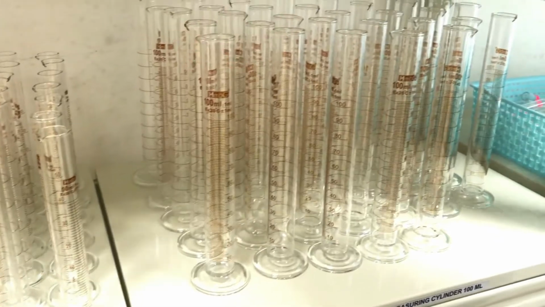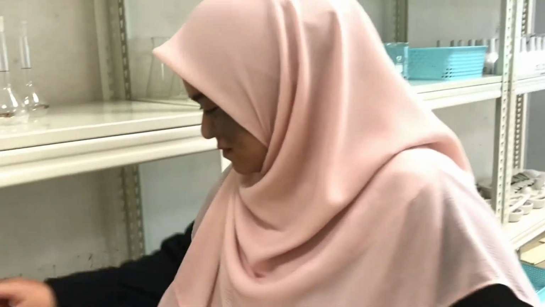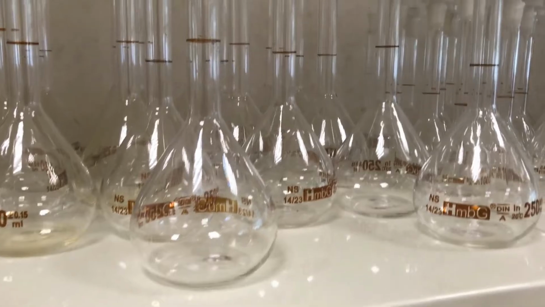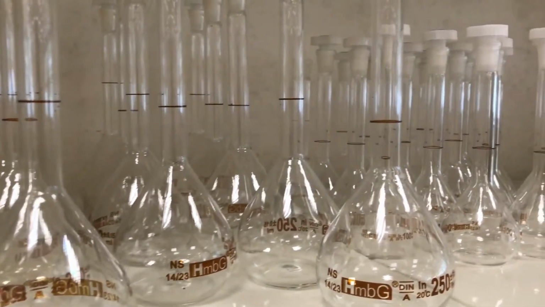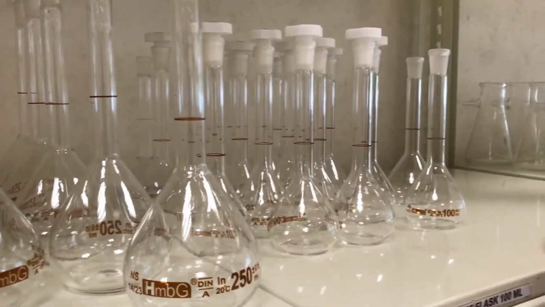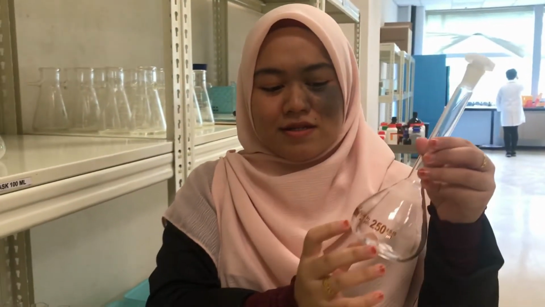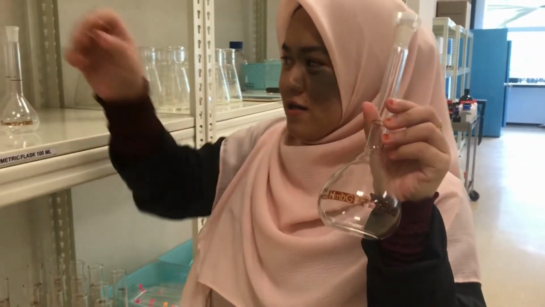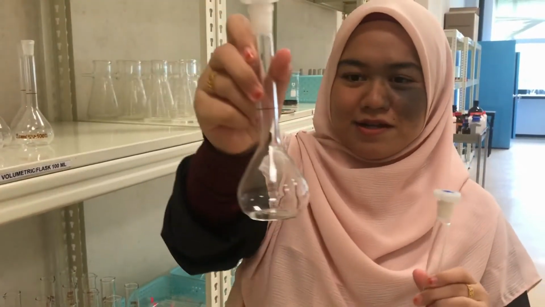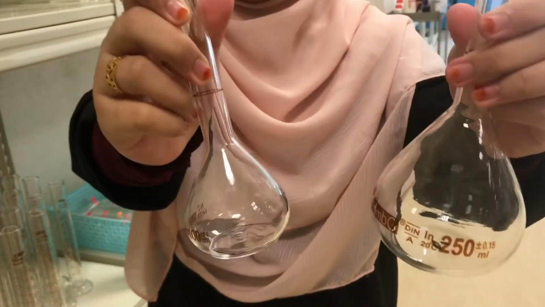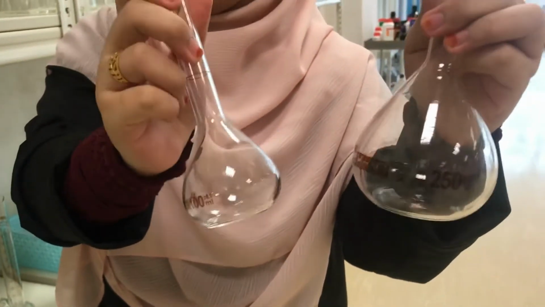It is used to measure the amount of liquid of the samples. Next is the volumetric flask. This is 200 ml, and this is 100 ml. It is used to dilute a precise amount of liquid.